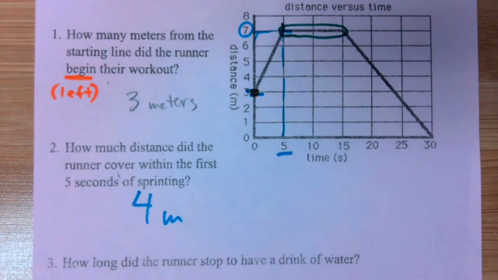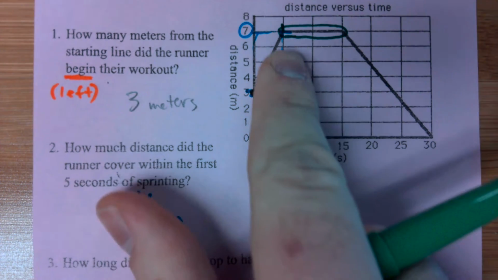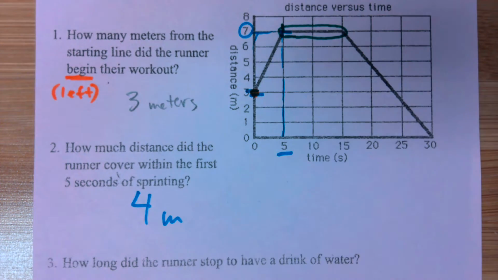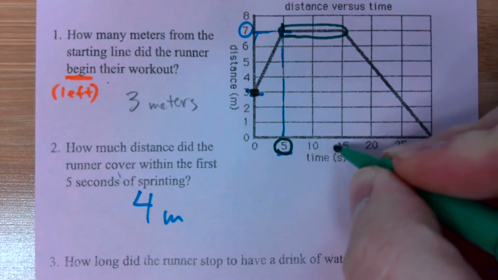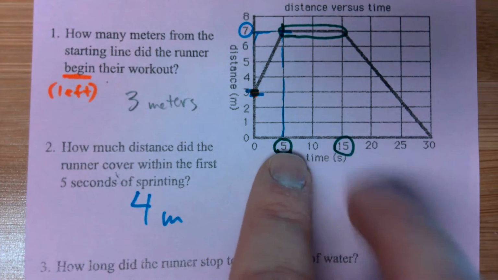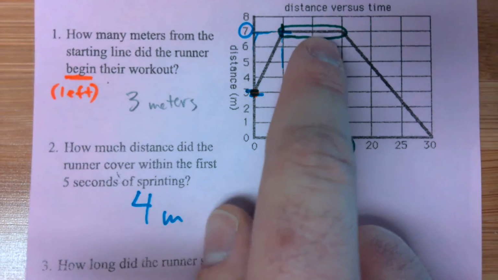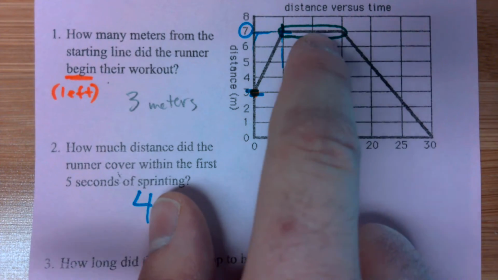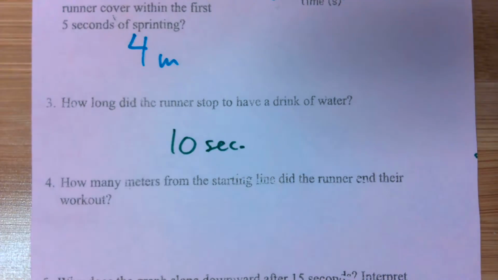How much time is in that flat line period right there? How much time makes up this green section I just circled? 10 seconds, right? We're going from 5 seconds over to 15. So in that 10-second period, he didn't move at all. His distance stayed exactly the same. This horizontal line tells us that's where he stopped moving. Okay, so how long did he stop? 10 seconds worth of water drinking there for the runner.